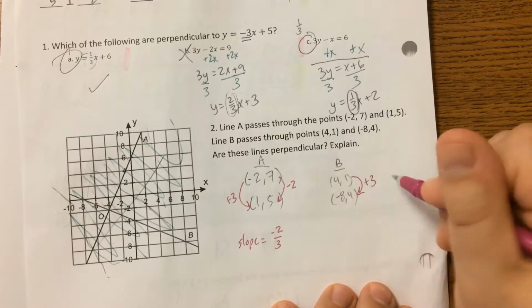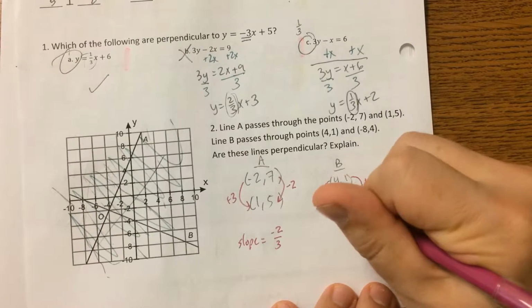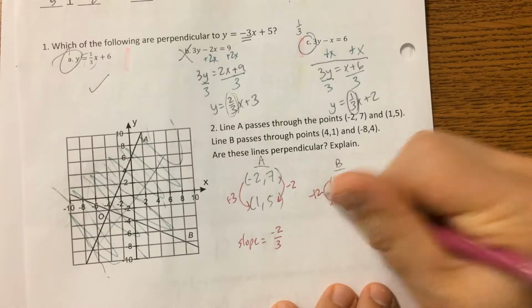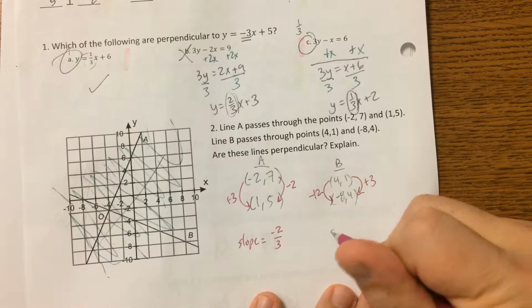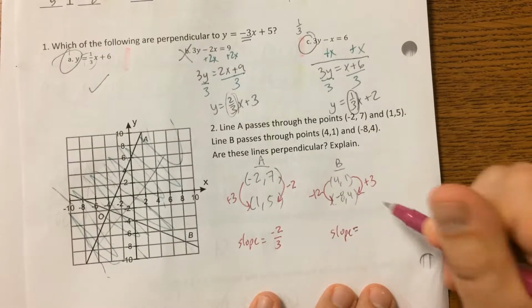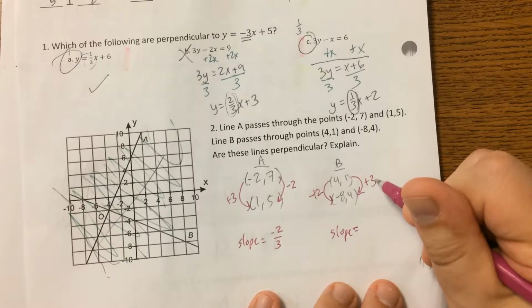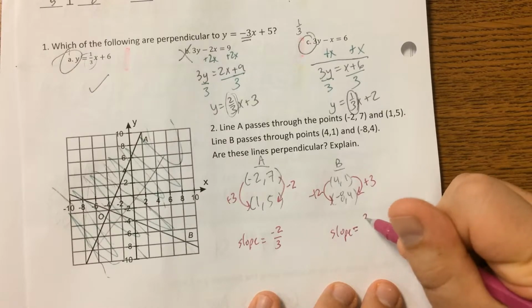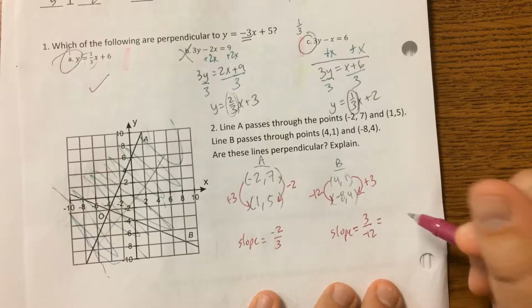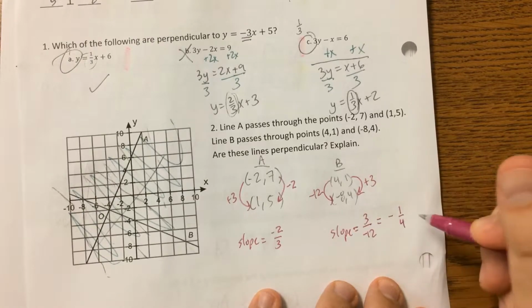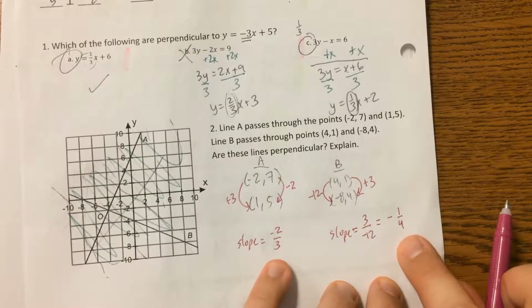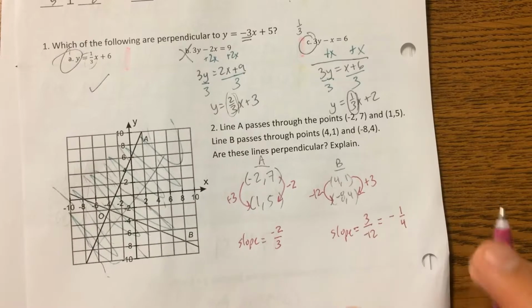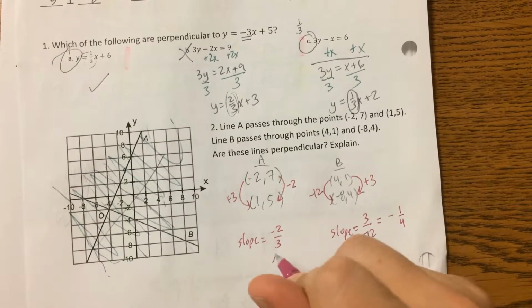Okay, the change in y is 3. Looking good so far. The change in x is -12. So the slope here is 3 over -12, which reduces to -1/4. These are not even opposites, much less reciprocals. So these are not perpendicular.